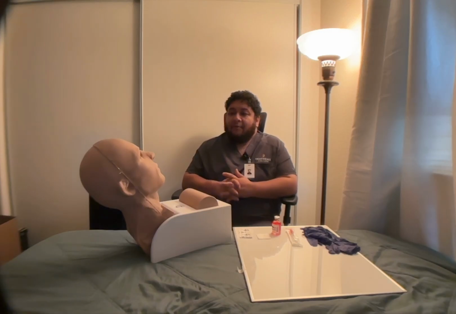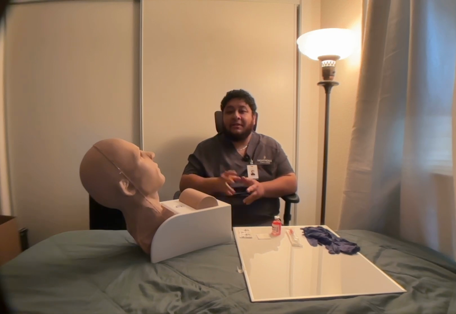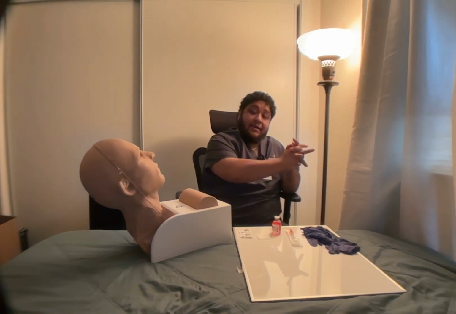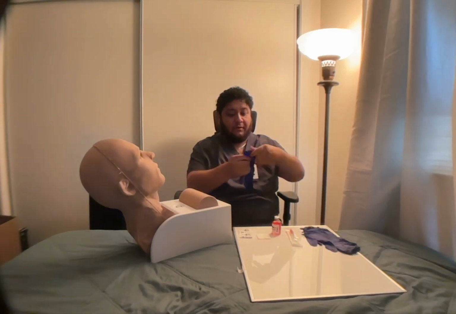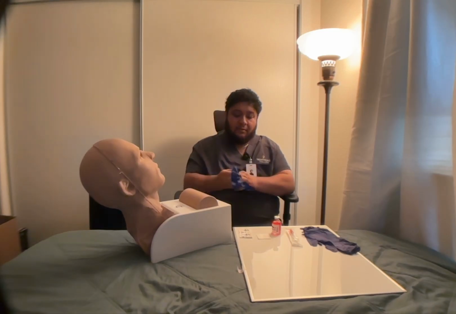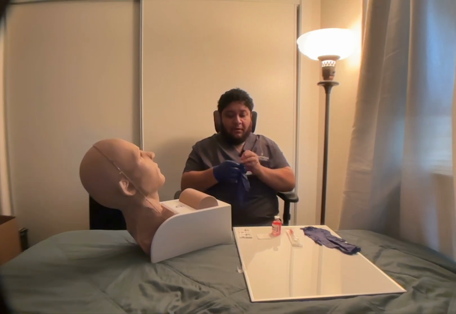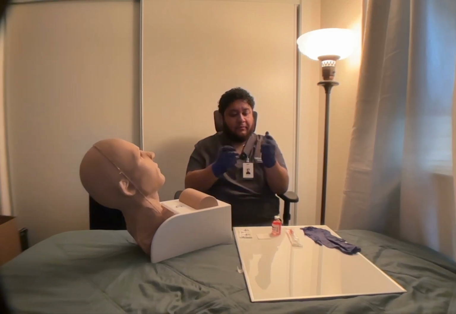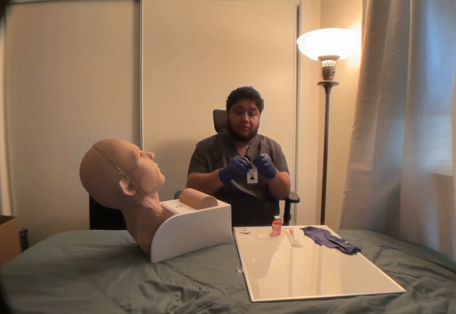Okay? I will prepare the medication now and verify it for the 3rd time. This is the 3rd time that I verify that the medication goes to the right patient. I'm going to perform hand hygiene and apply my clean gloves. Gloves are on. I will start by cleaning the top of the vial with an alcohol swab.